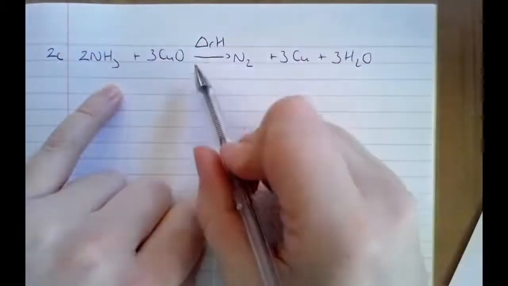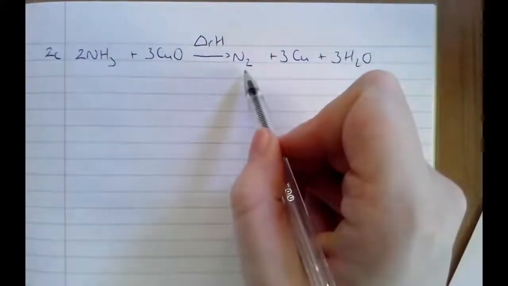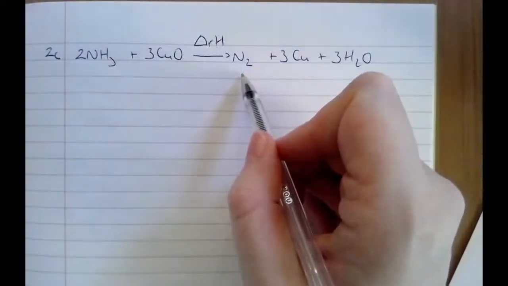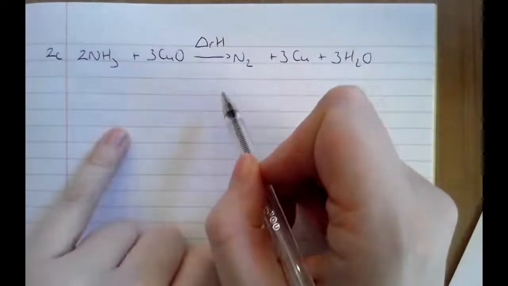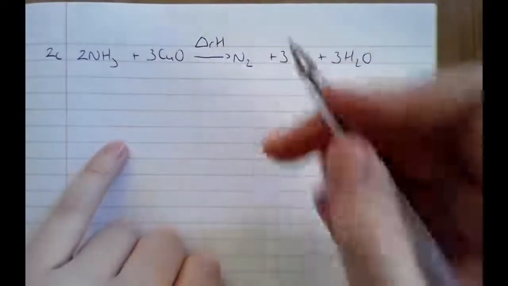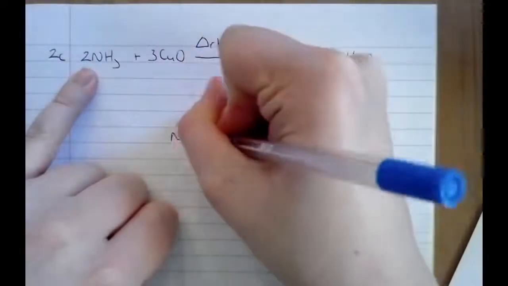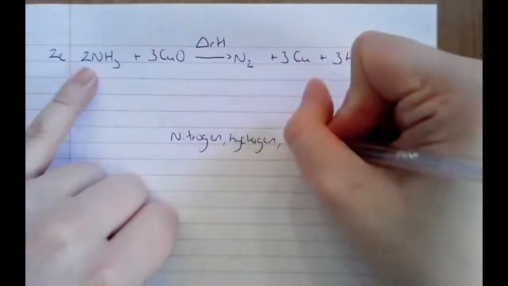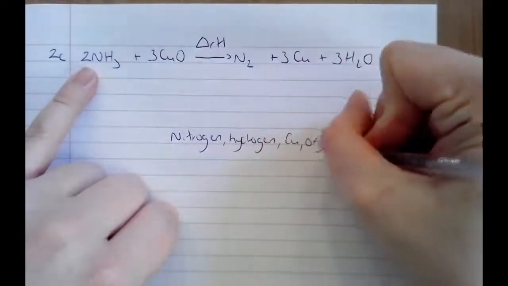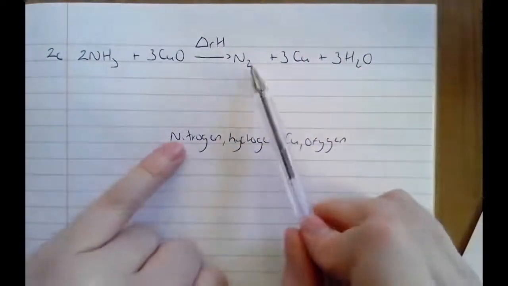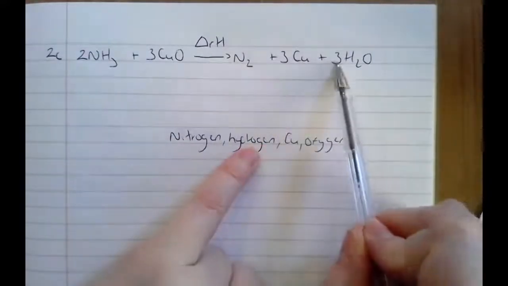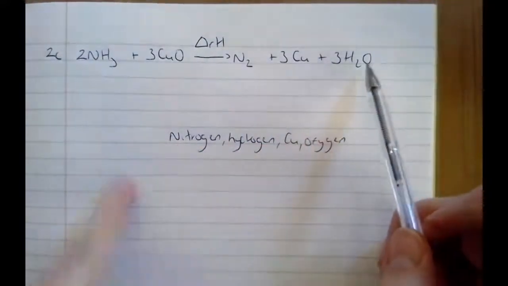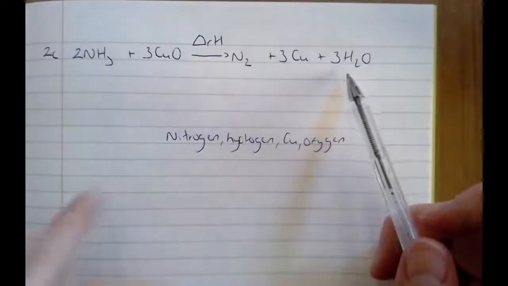Again, you're trying to find the enthalpy change for this reaction here. Again, for whatever reason, you can't do it in the lab, so you're going to use the Hess cycle instead. They've given you the enthalpy change of formation data. If I look at the reactants, I have got nitrogen, hydrogen, copper, and oxygen. And on the other side here, I've got nitrogen, copper, hydrogen, and oxygen. You don't actually need to write out the names of the elements. You could just write the word elements, okay?